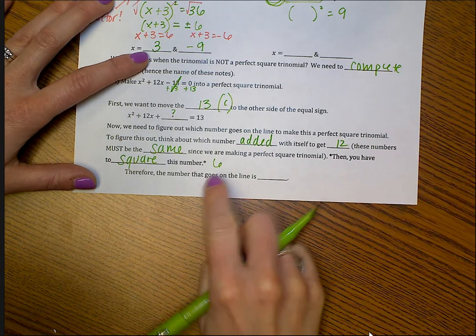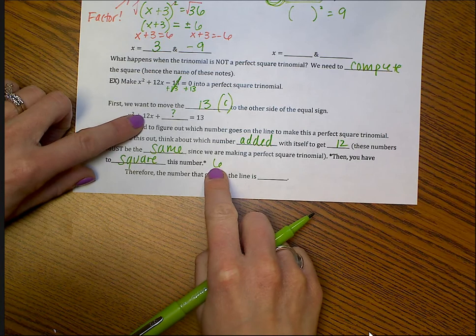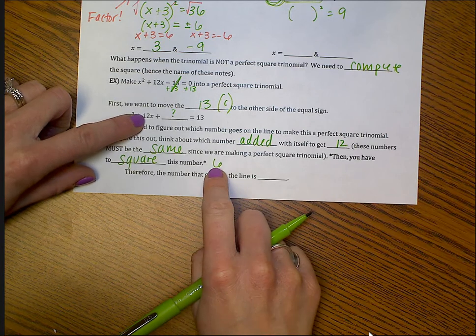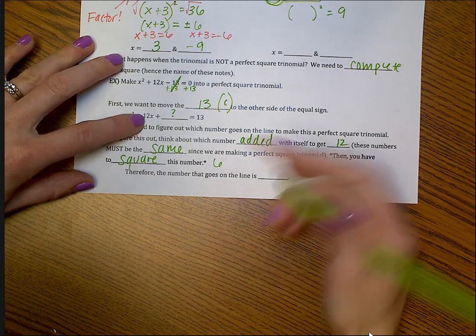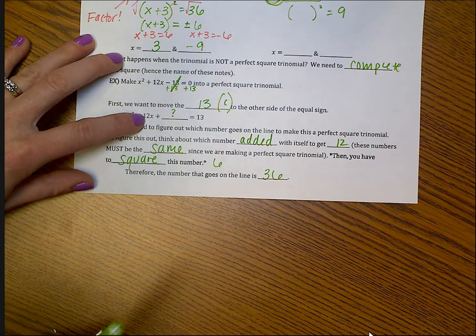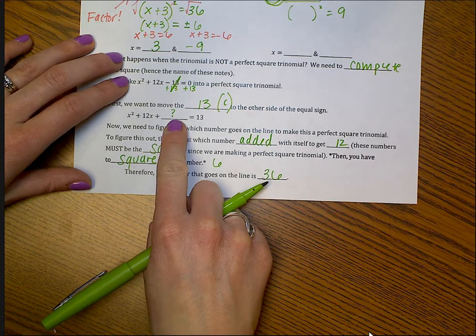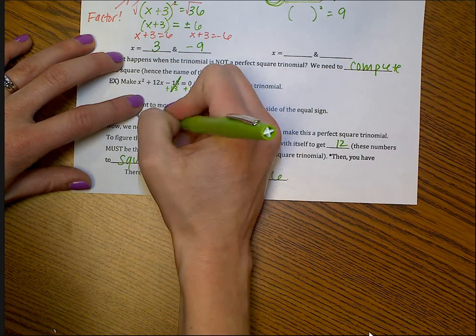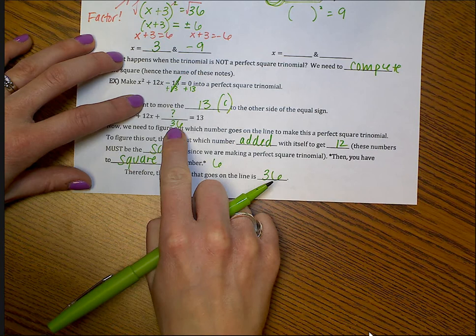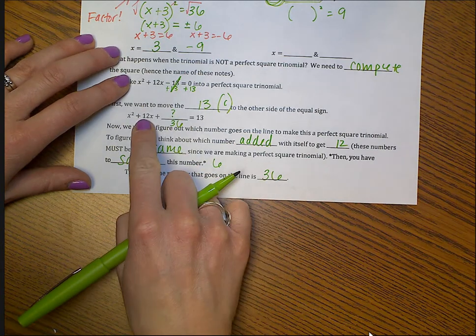Okay, so once I find the number that added to itself gives me 12, I'm going to multiply it by itself or square it, so 6 squared. That gives me the number that I put on the line, which in this case would be 36. Okay, so 36 goes here. Oh yeah, so 6 times 6 is 36. 6 plus 6 is 12. Perfect.